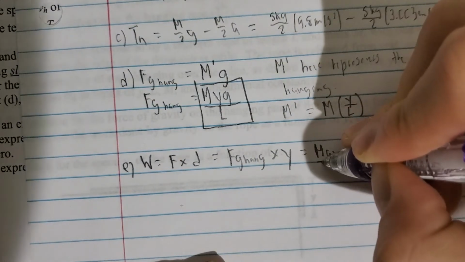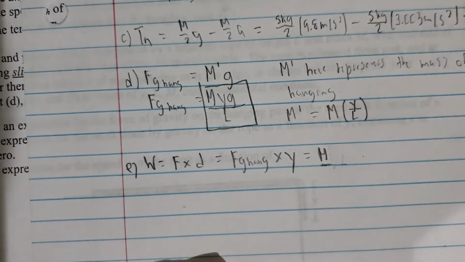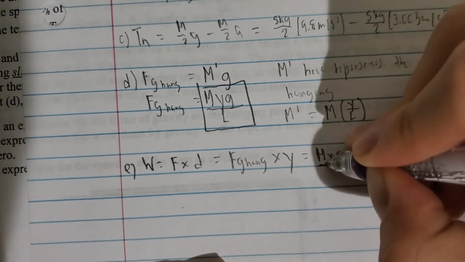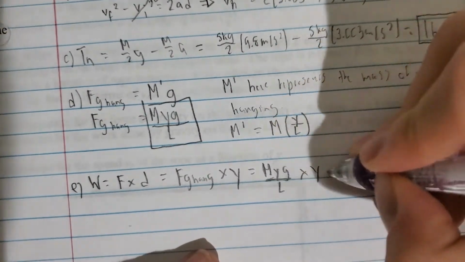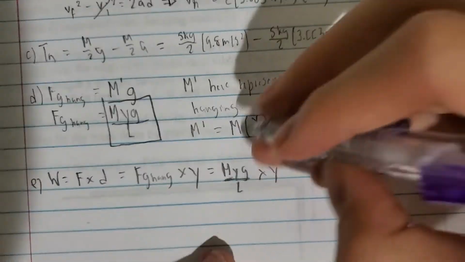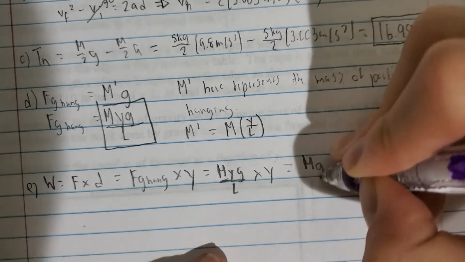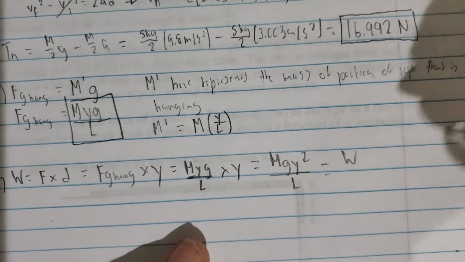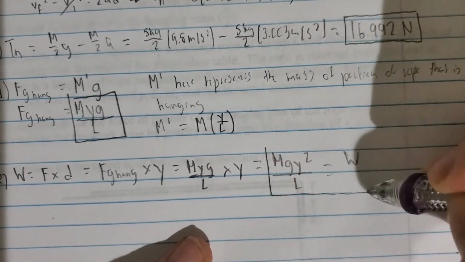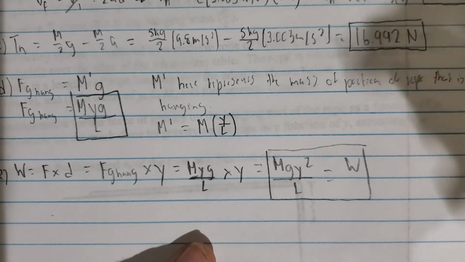This is M g Y over L times Y. I can combine this to be equal to M g Y squared over L, and this is my work done right here. So that is my equation for the work done in terms of these variables.